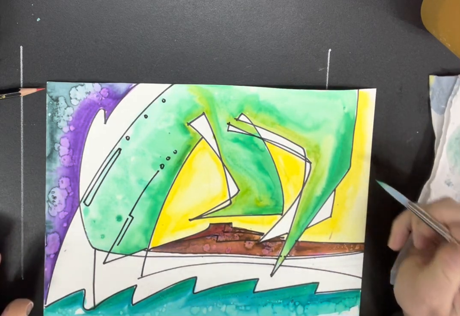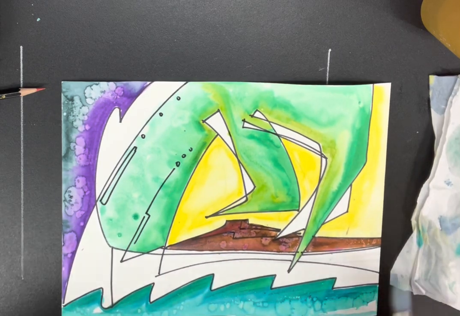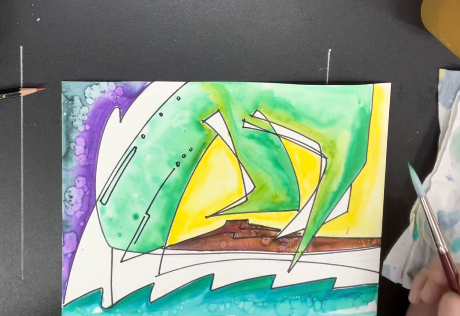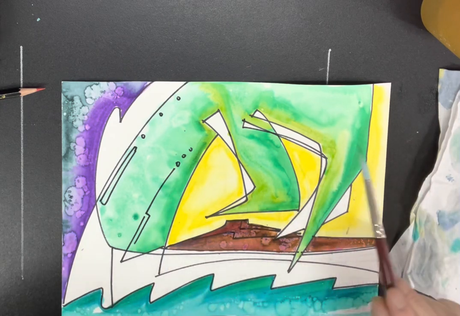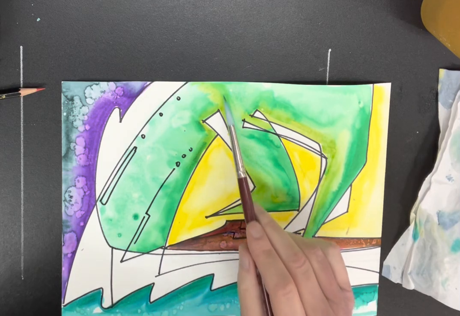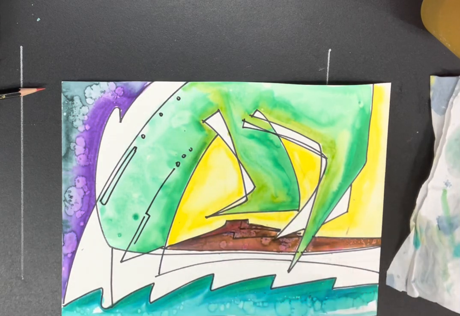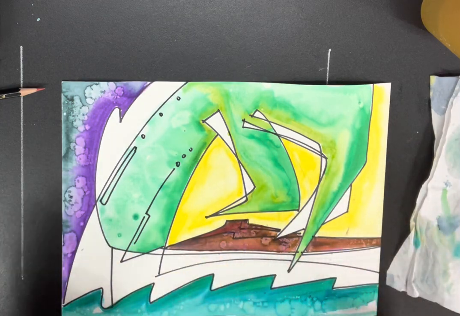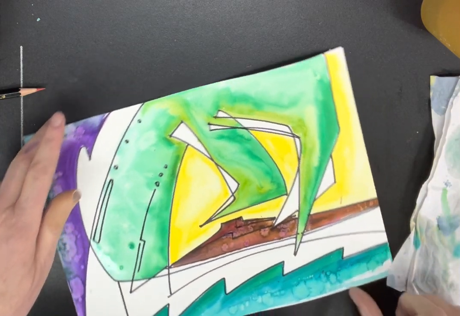I think it's okay the way it is. It's not out of control. I stayed within my lines. There's some interesting color blends going on between the light and the dark green. The colors will continue to blend as the water dries. But I'm just going to leave that alone for right now. Because that's wet, I don't want to go anywhere near it right at the moment. I might be coming back down here for a little bit.